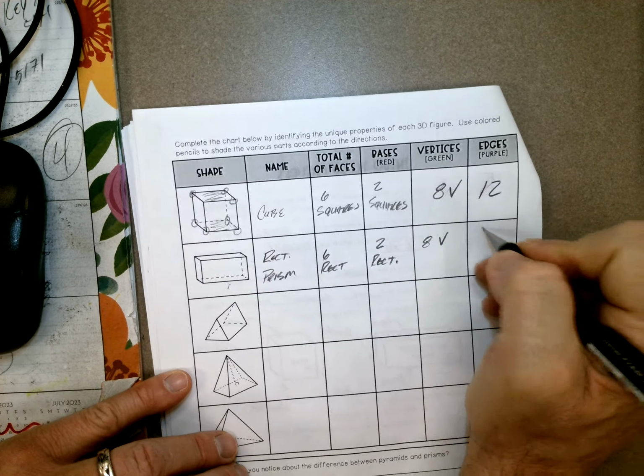Okay. What are our bases here? Well, our bases here is, and remember, there has to be 2 of them. So they are triangles. There's 2 of them. Right here and right here. Those are our bases.